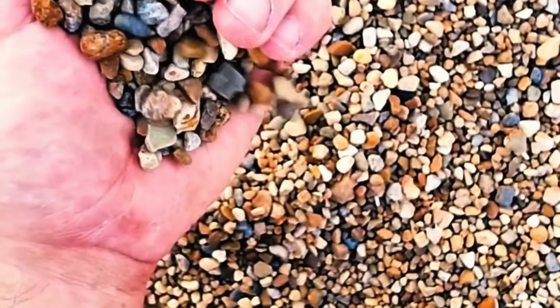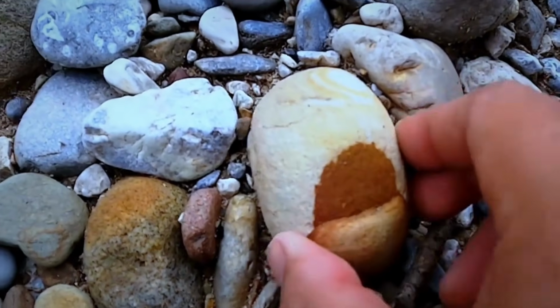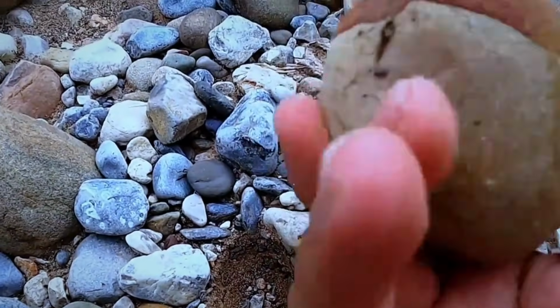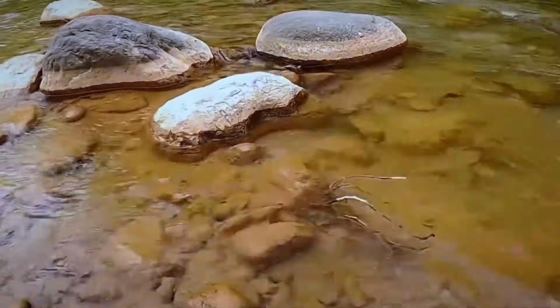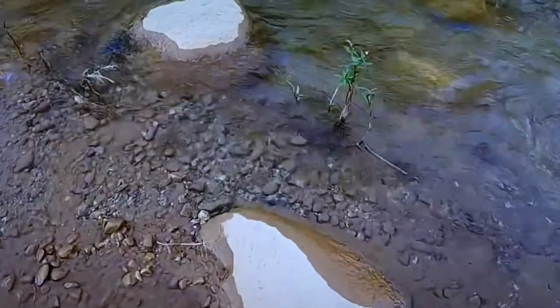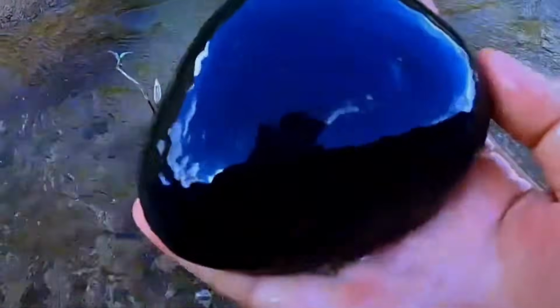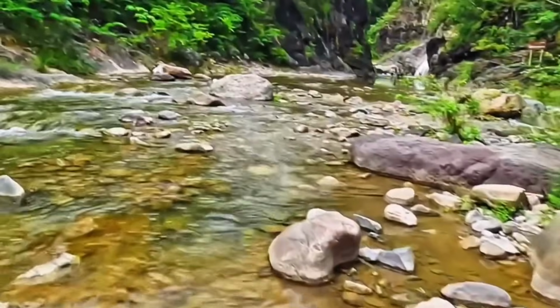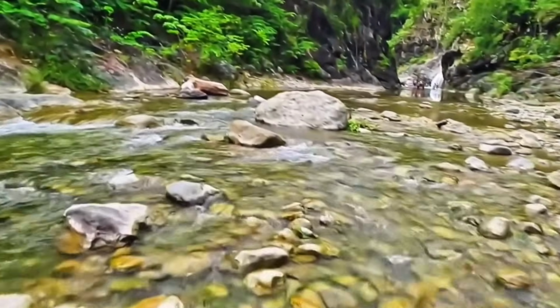At first glance, the evidence doesn't make sense. Red crystals, blue crystals, clear crystals, all concentrated within the same drainage system. To an inexperienced collector, this might appear to be a lucky find. To an experienced prospector, it raises a much more important question. How many geological sources are feeding this drainage?